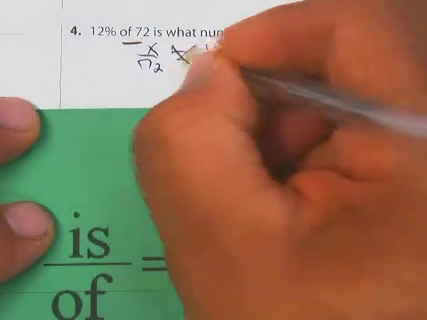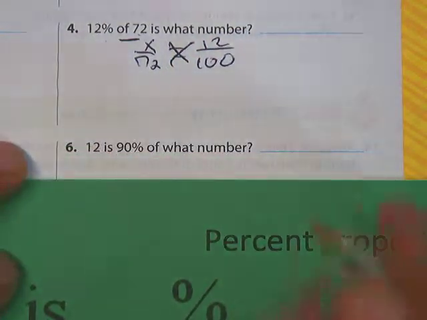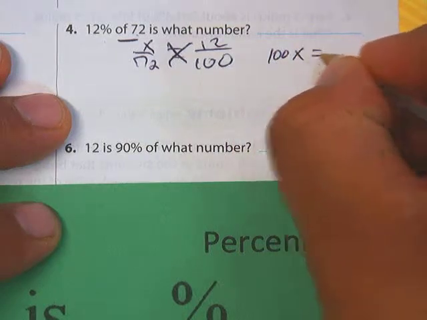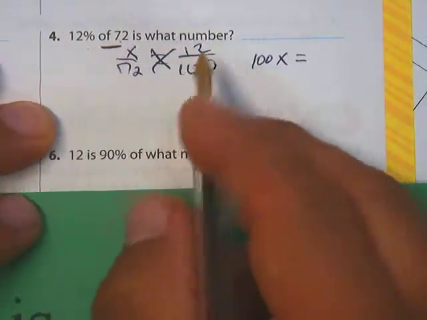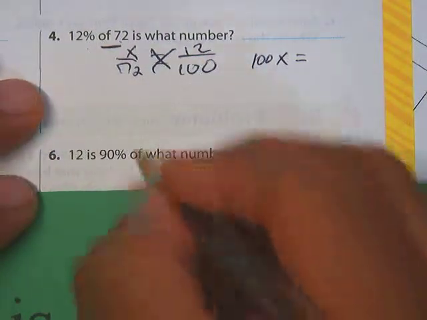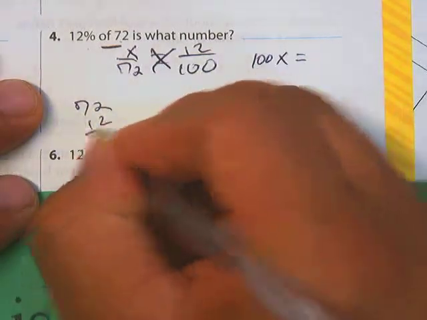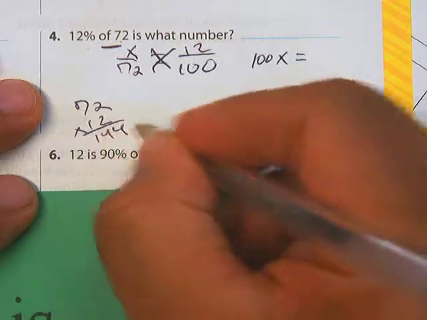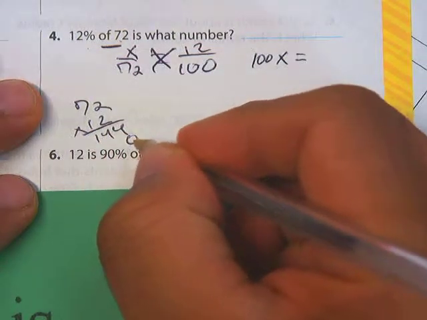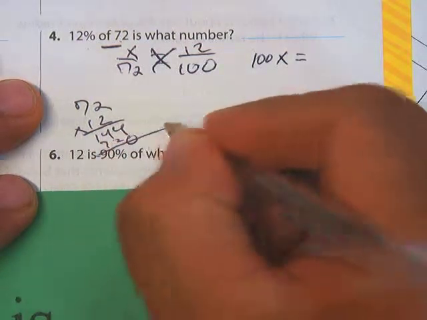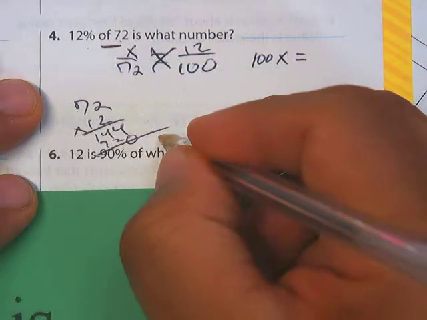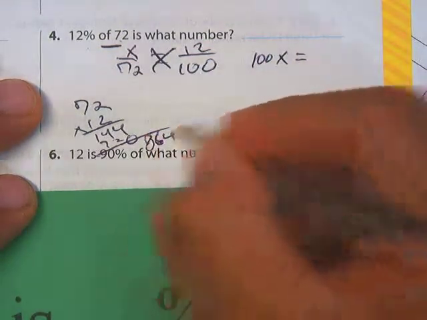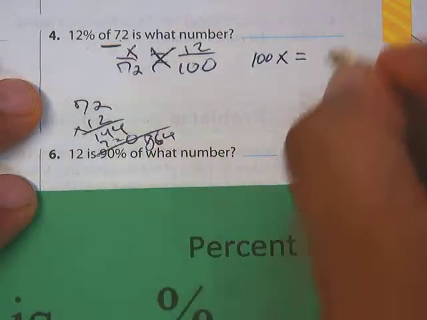And now we just cross multiply. Okay, so cross multiply. So we get 100x equals 72 times 12. Well, 72 times 12, we get a 0, 2, 7, we get 4, 6, 864.